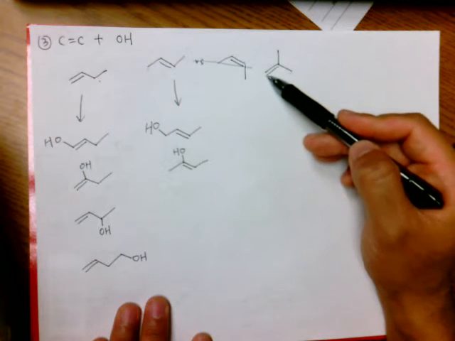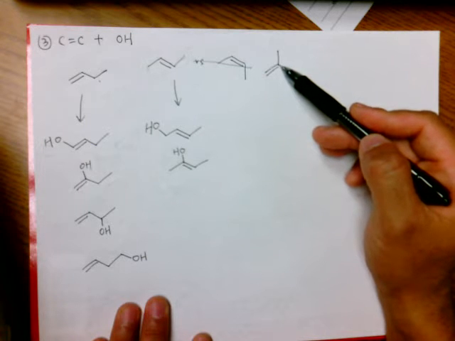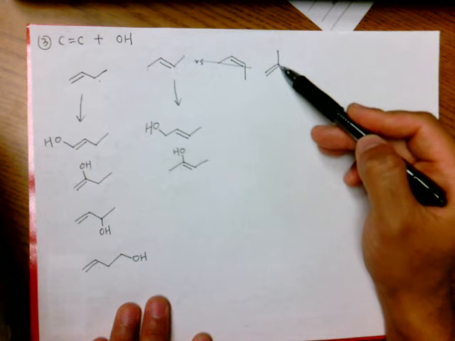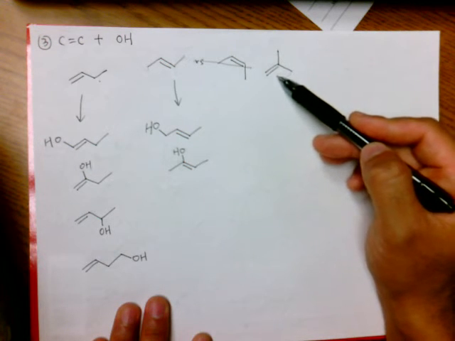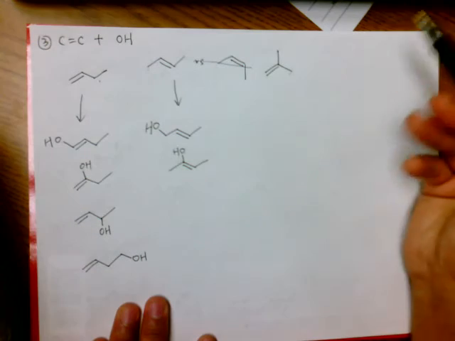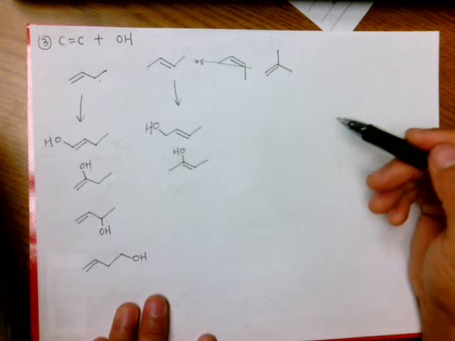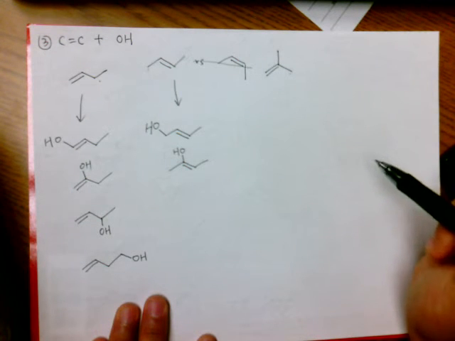And of course, we may also add OH down here, but can we add OH at that position? Well, the answer is no. The reason is this carbon already has 1, 2, 3, 4 bonds, and you cannot add any additional bonds. Otherwise, it will overviolate carbon. Remember, we should never ever overviolate carbon.